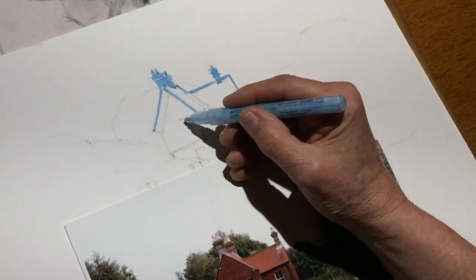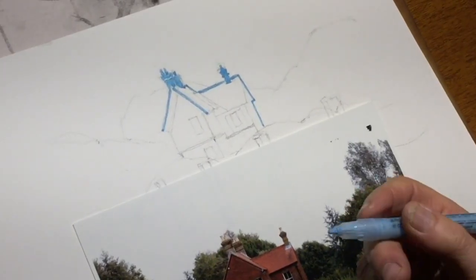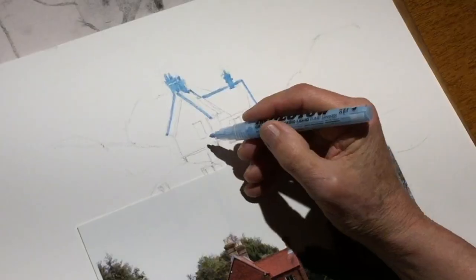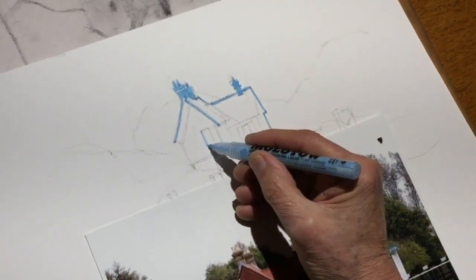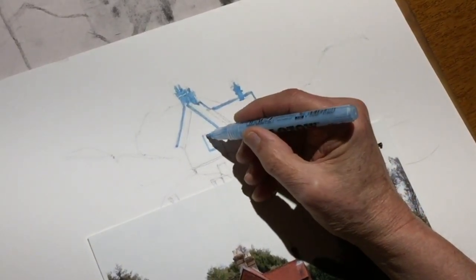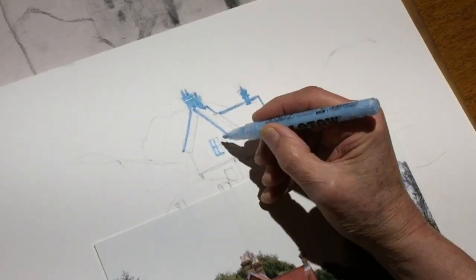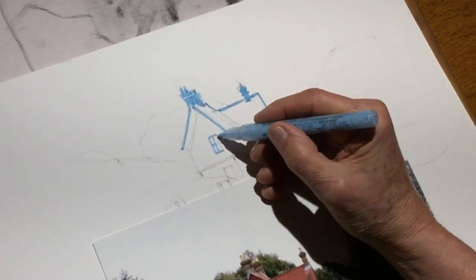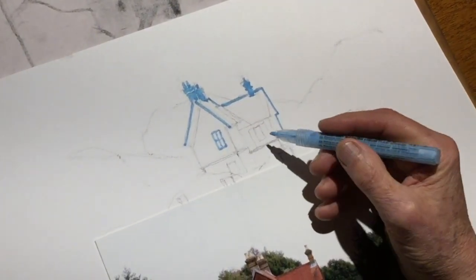All right, now here, when you do your window, I'm going to do this, and I'm going to do this, and this, just a little bit of a half-tone gray up here, and I'll have to come in and cut that as I go.